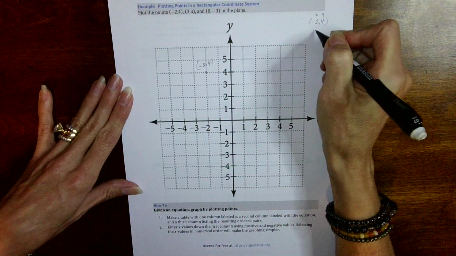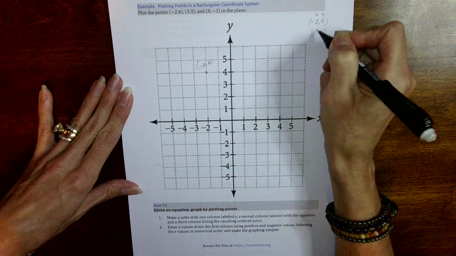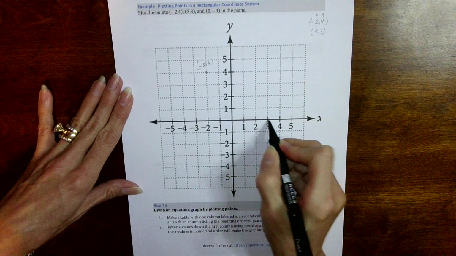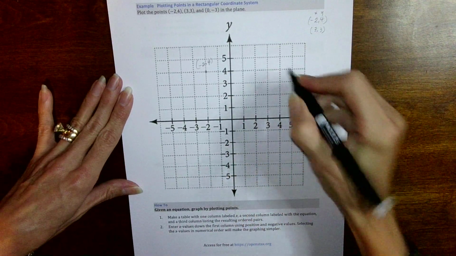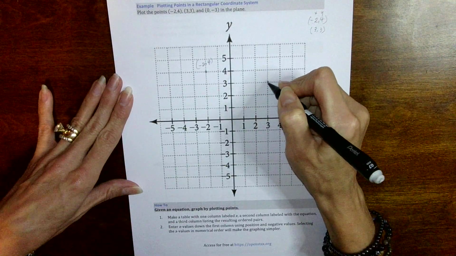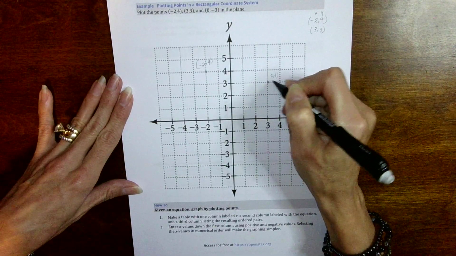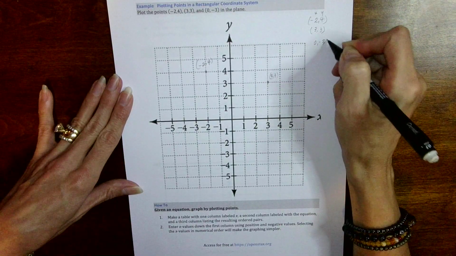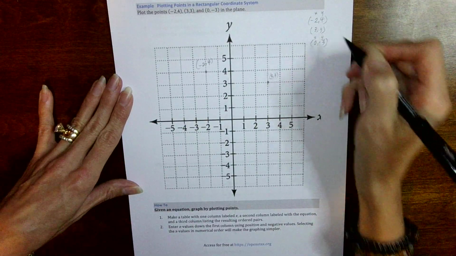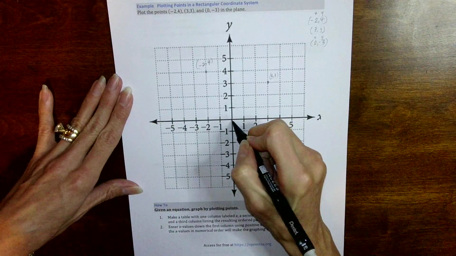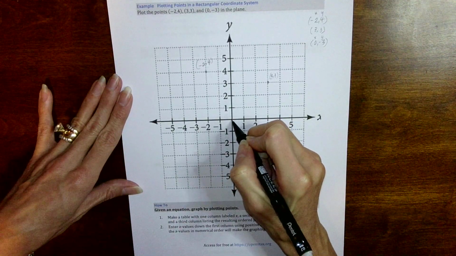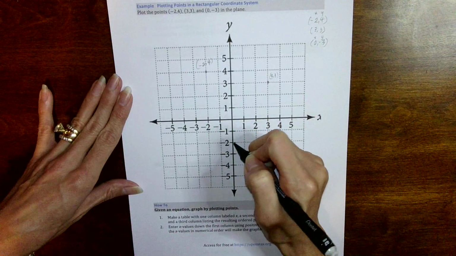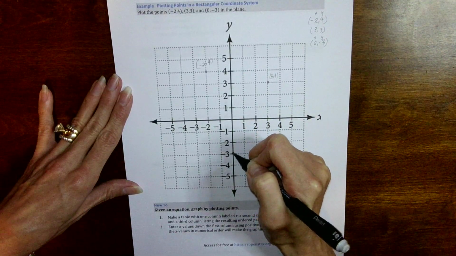I have the point 3, 3. So that's x and y. So I'm going to walk to the right 3, 1, 2, 3, and up 3, 1, 2, 3. Draw my point. And then the point 0, negative 3. That's x and that's y. So I don't move anywhere, left or right. I just stay on the origin, and then I go down negative 3. 1, 2, 3. And draw my point.